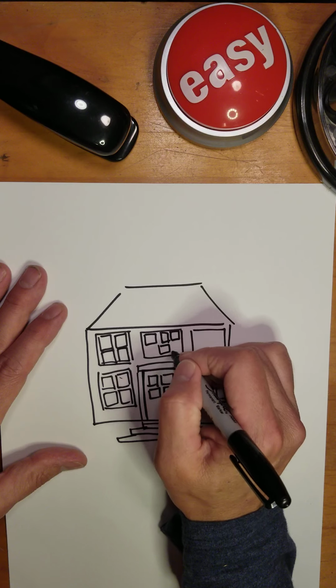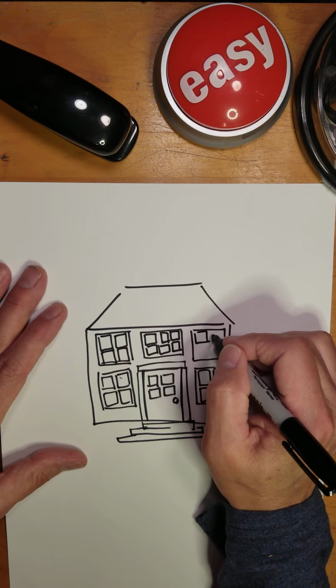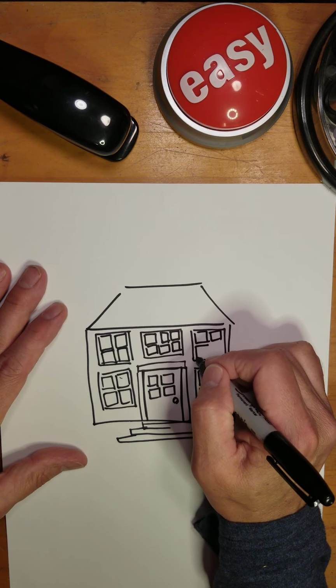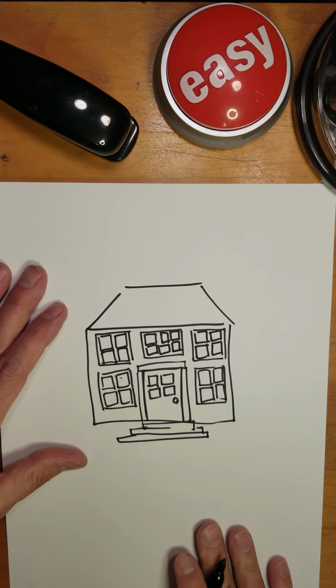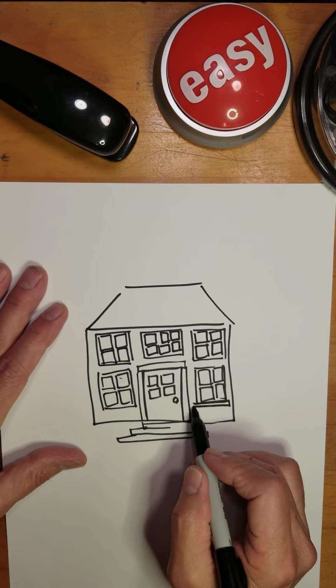This one I'm going to have a little bit more because it's kind of longer. And now I'm going to add some rectangles on the bottom.